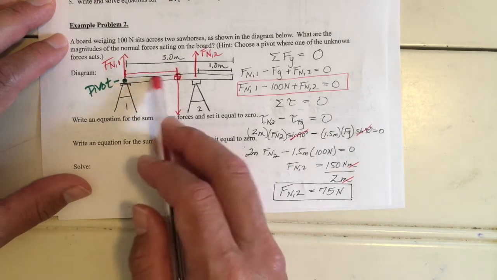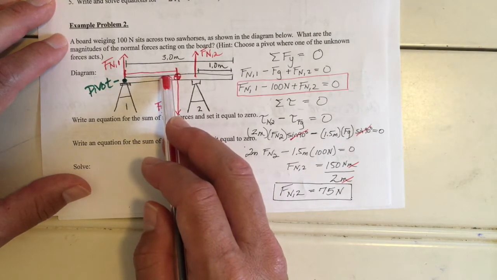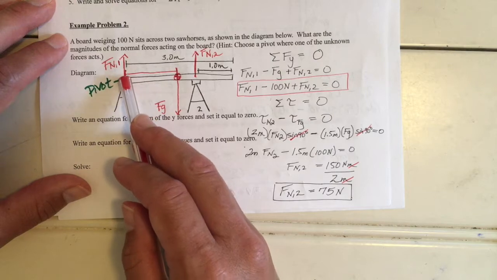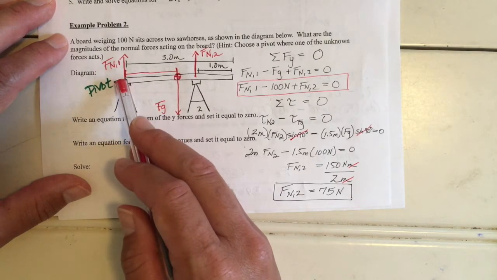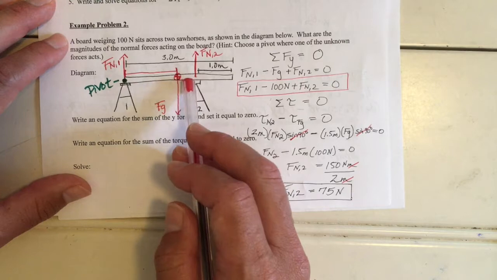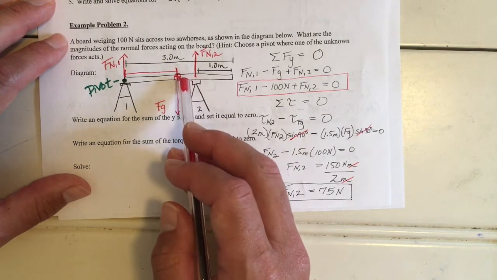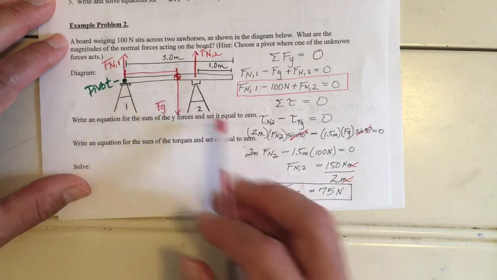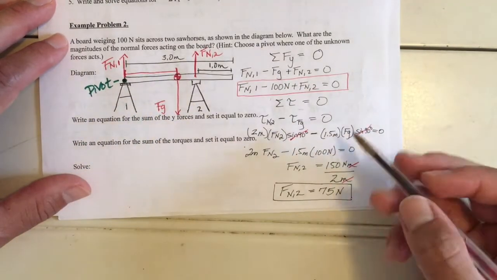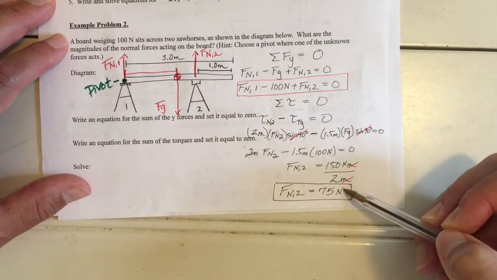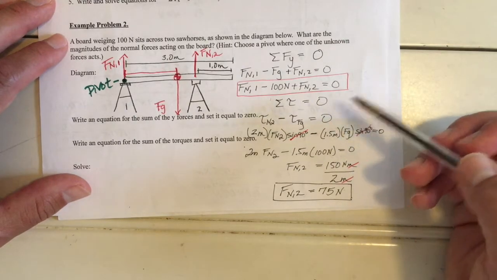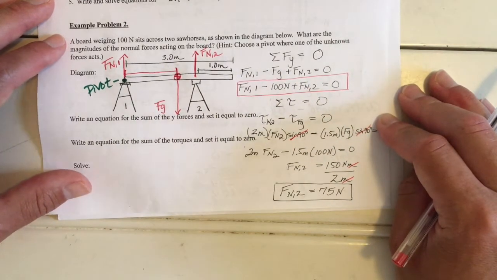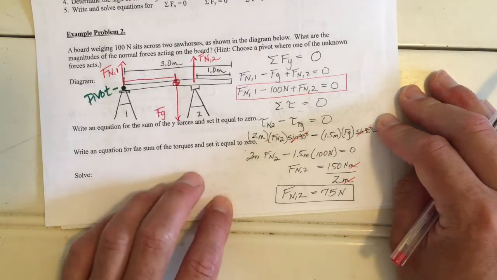Seems like being further away, this distance is larger, so the force would get to be smaller, maybe, and this one would have to be larger, and it's closer to the center. So my prediction is Fn2 is larger. That's just a prediction, but it's easy to see if you just look at plugging this in here.